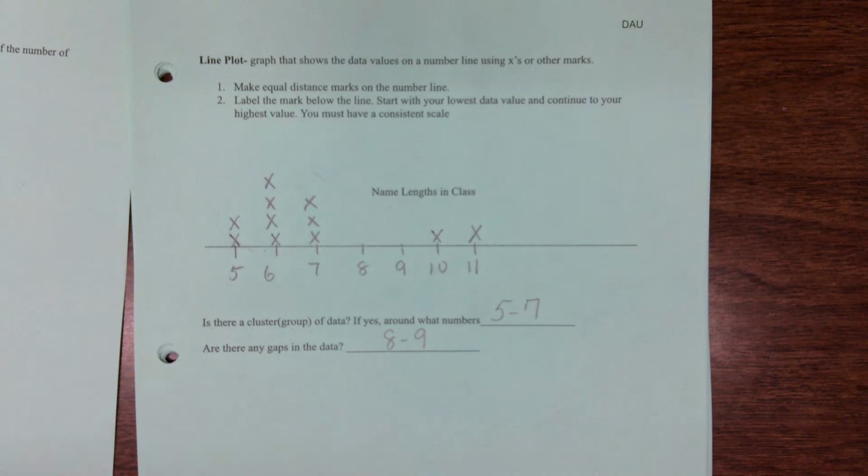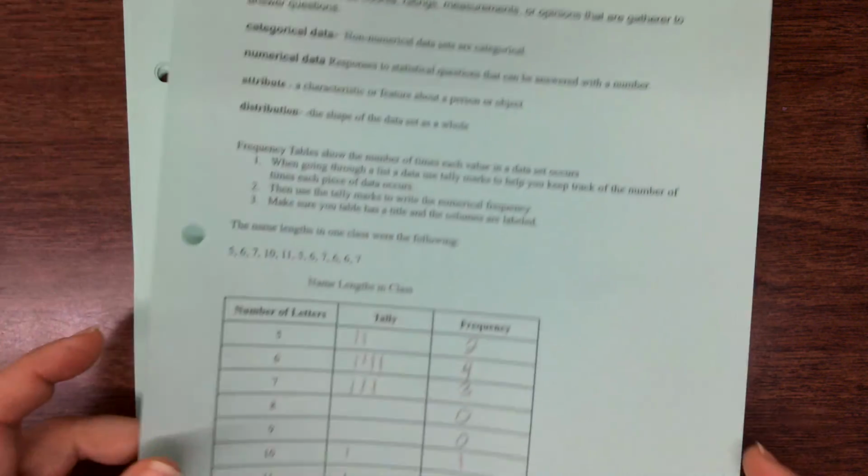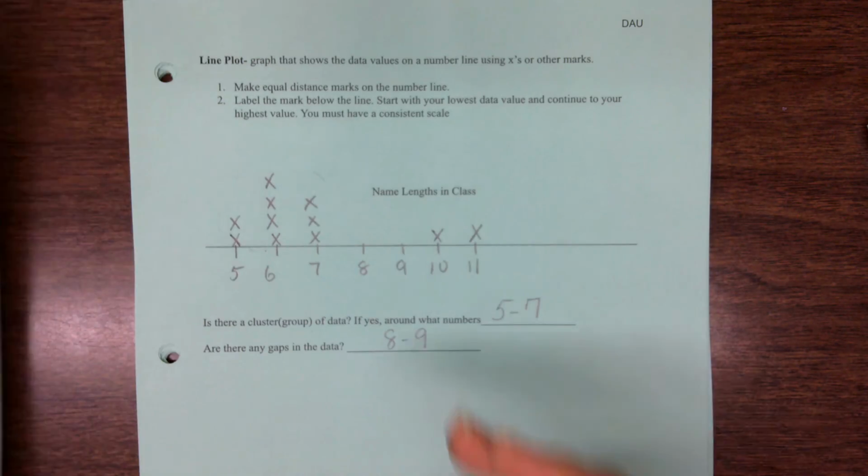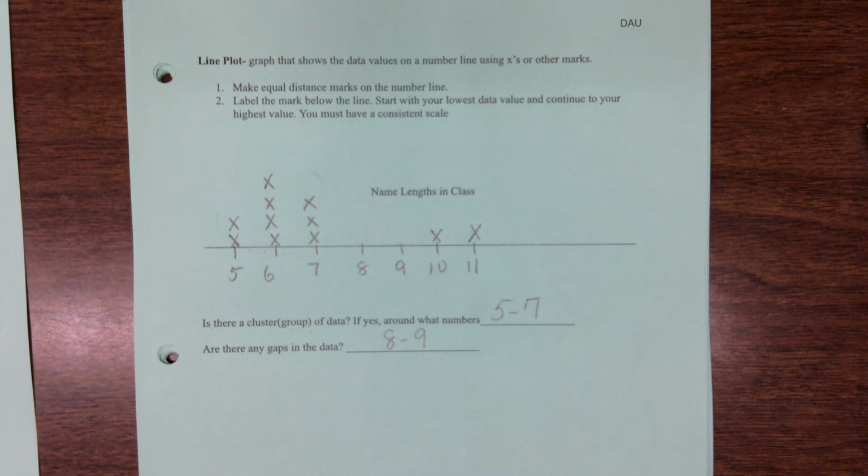Right, so again, what we just did is we organized our data into a chart, and then we made it even better, a little more visual, and made it into a line plot.